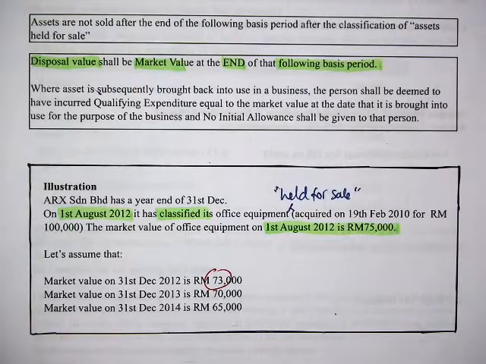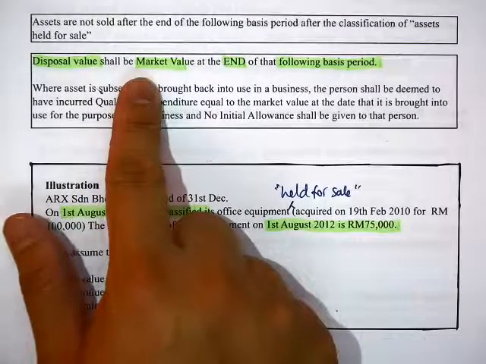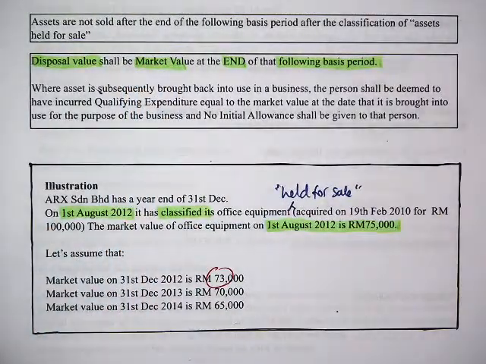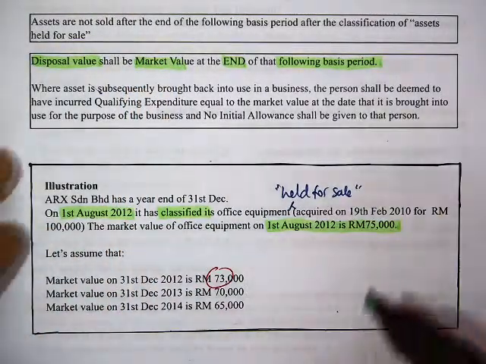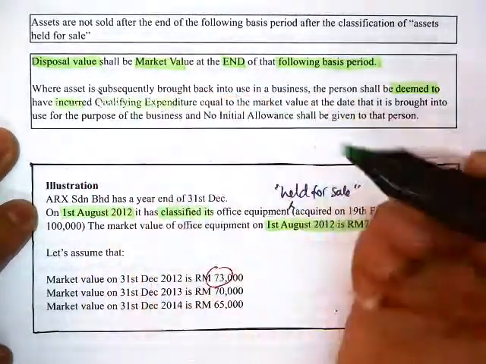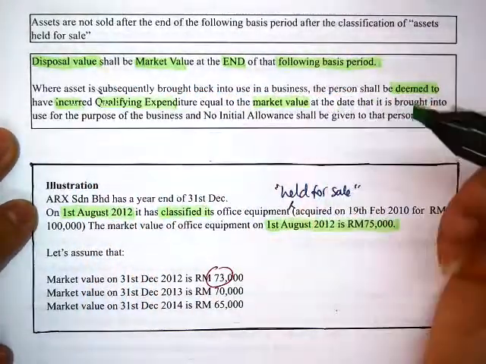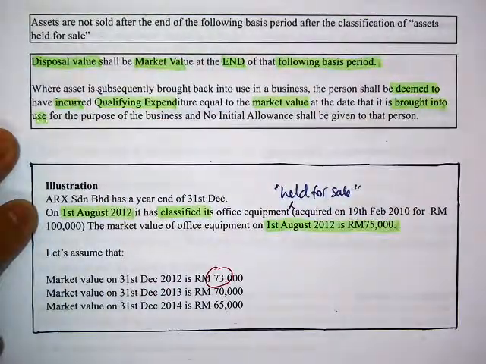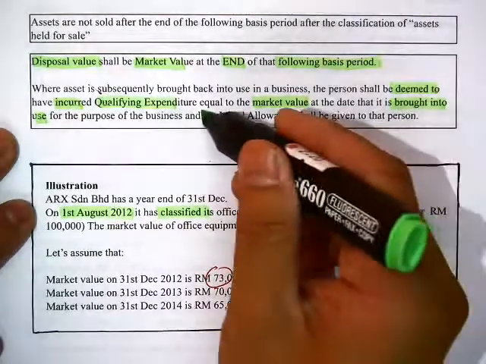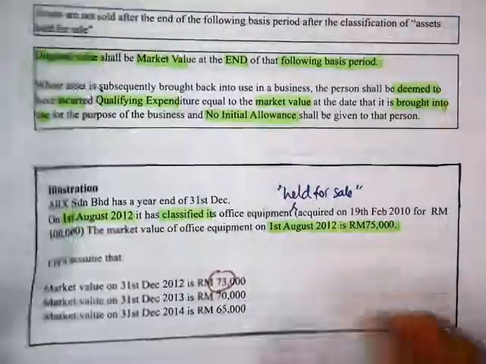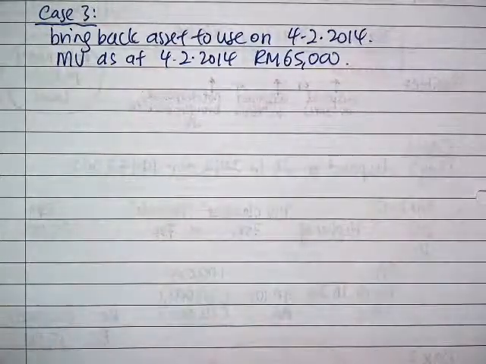Now if it's deemed disposed and later you bring the asset back into use, then you are deemed to incur qualifying expenditure at market value when the asset is brought back to use, plus you will not get initial allowance. So that's the treatment.